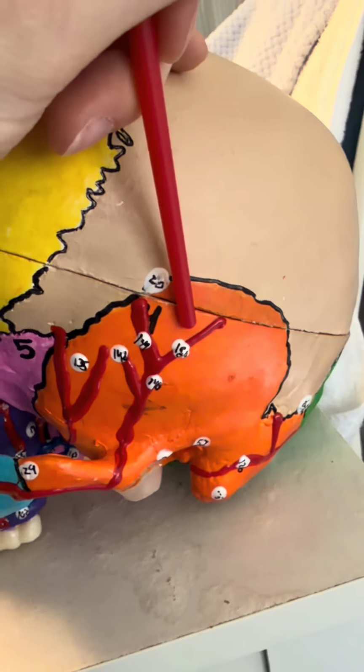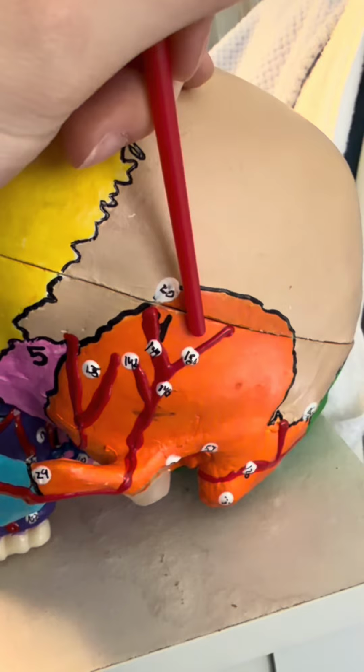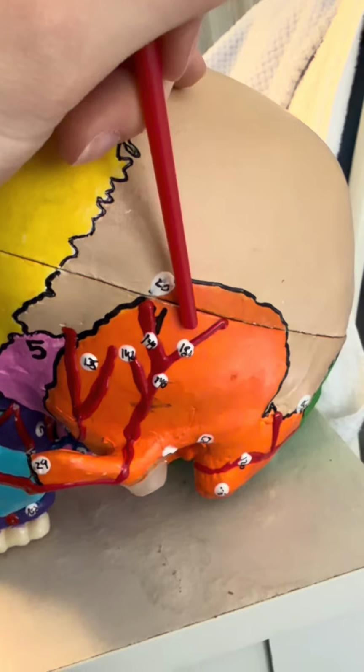150 right next door is the parietal branch of the superficial temporal artery, which supplies the parietal region of the scalp, providing oxygenated blood to the posterior lateral scalp tissues.